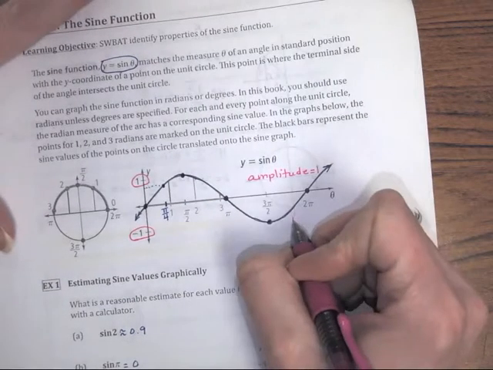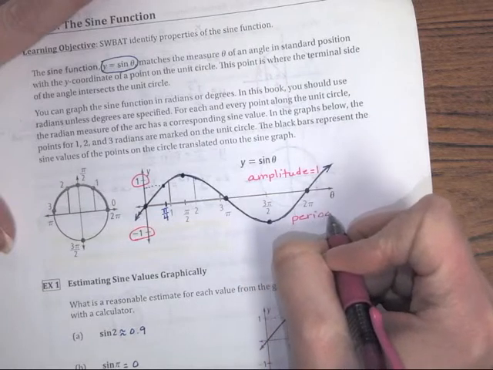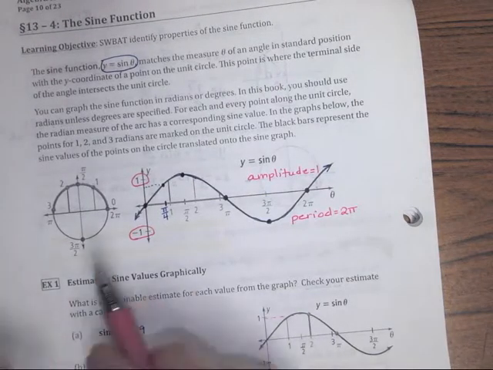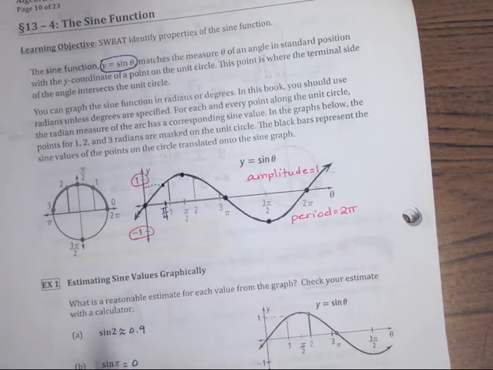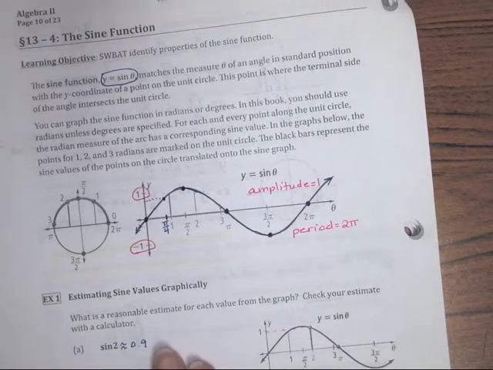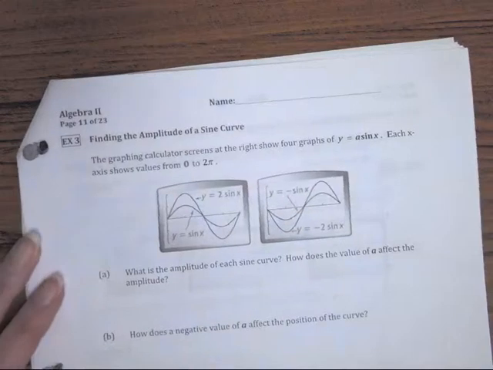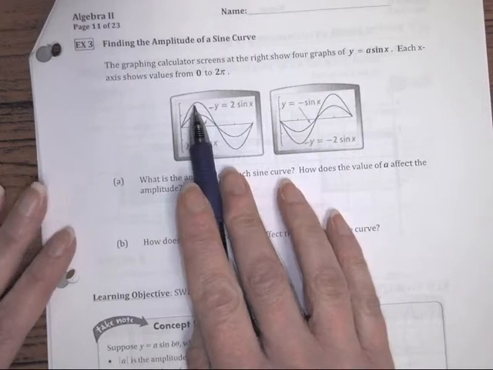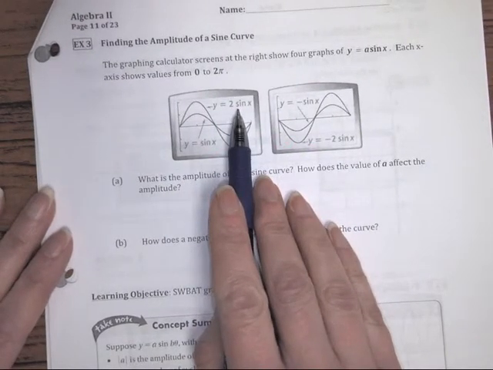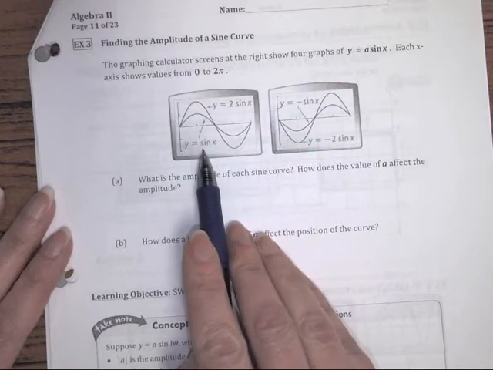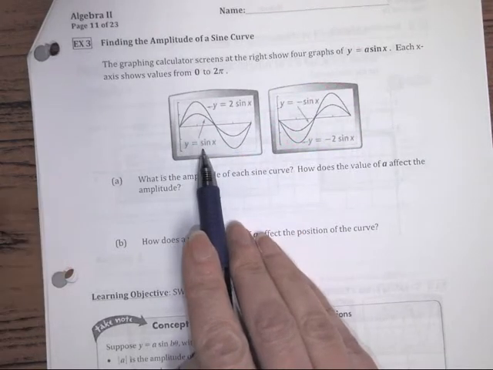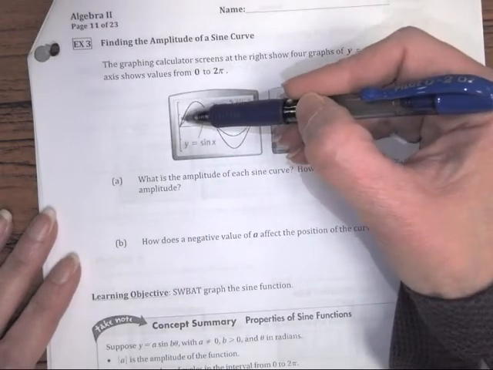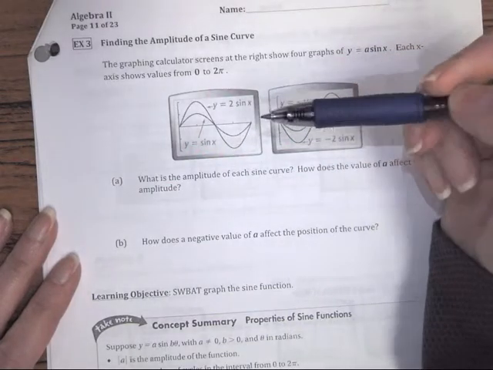Just so we can be clear, the period equals 2 pi. That's the length for one complete cycle. All right, so let's go back to the page we were just on, and we're going to look at these particular graphs. So this guy here is y equals 2 sine theta, whereas this one is y equals sine theta, our most basic one. And what you can see is that that 2 right there means that it goes up higher and down lower, right?